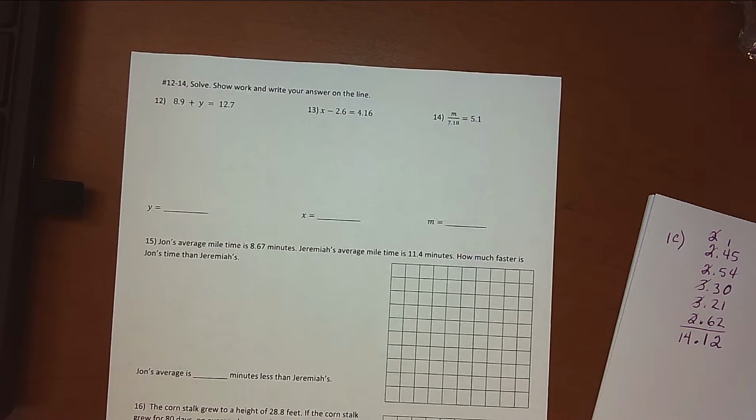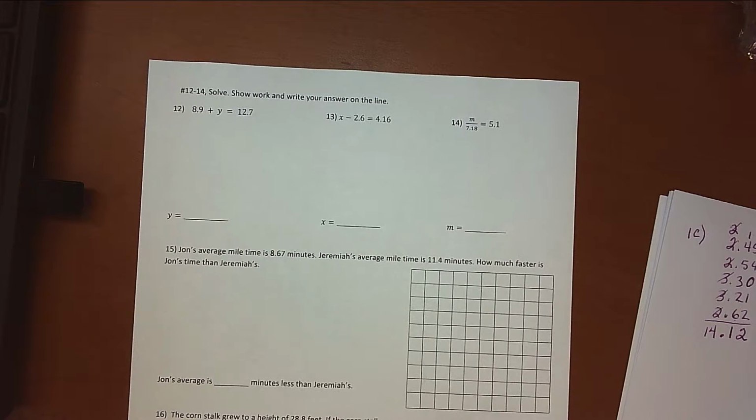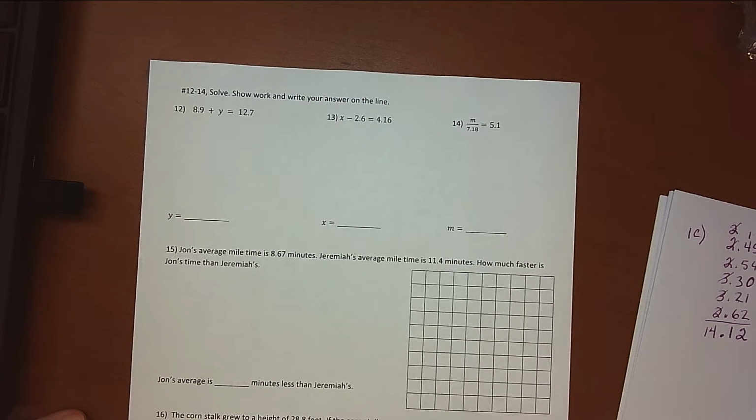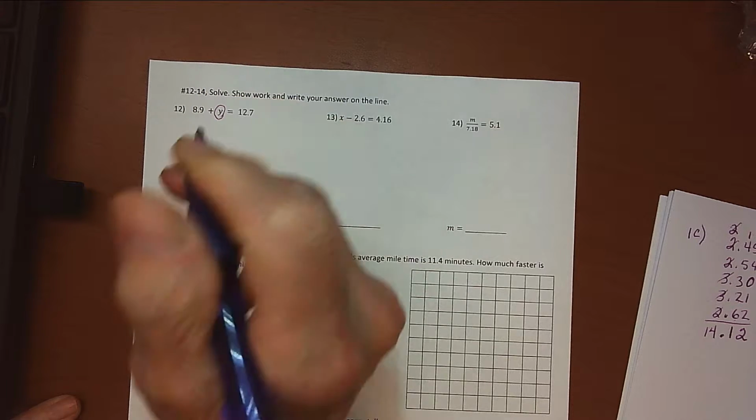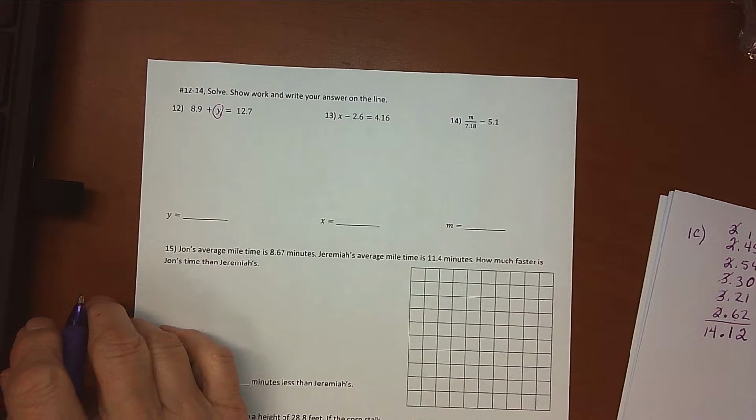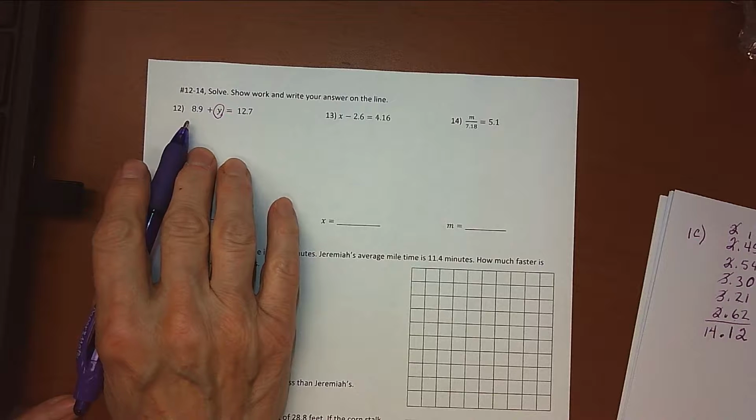All right, finally we are at page 4 here. So number 12 asks us to solve these equations. Remember, we want to isolate y. We're going to do that by doing opposite operations, or inverse operations.